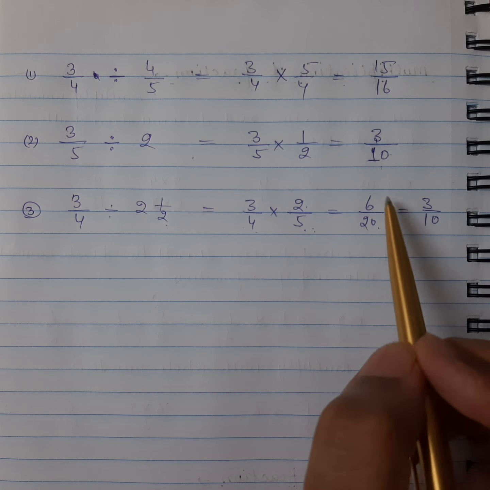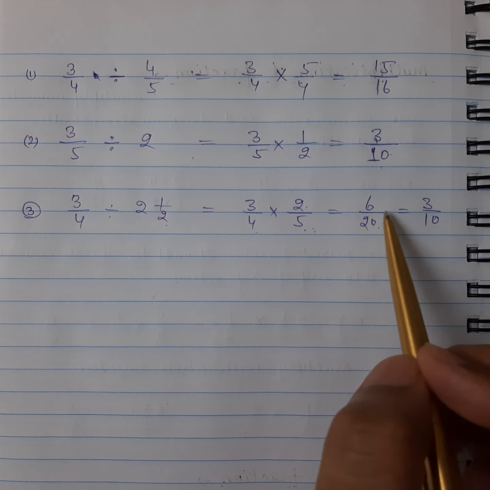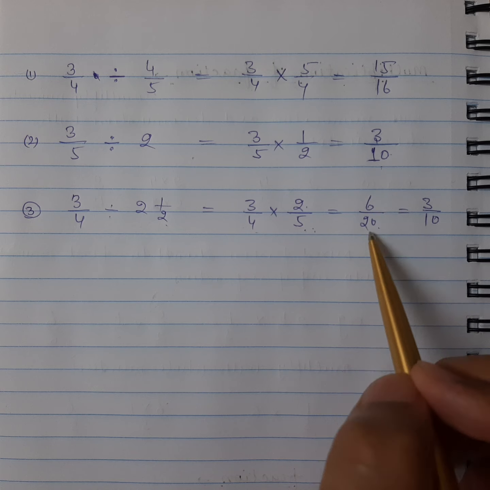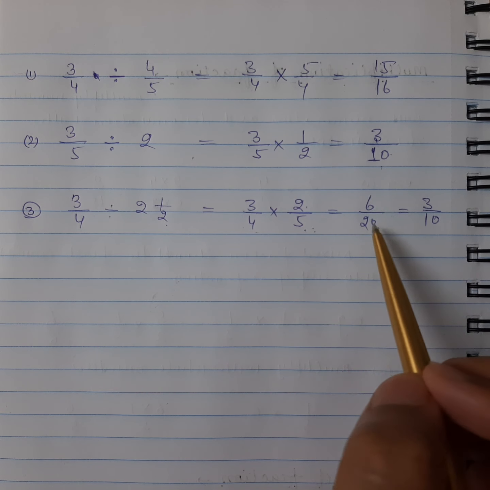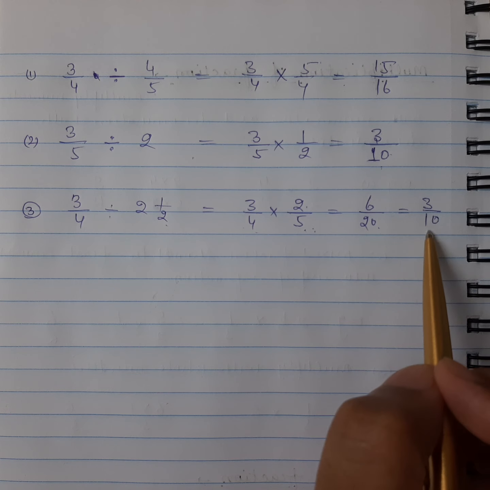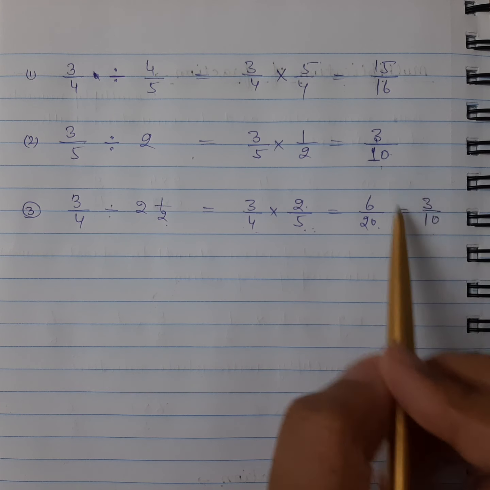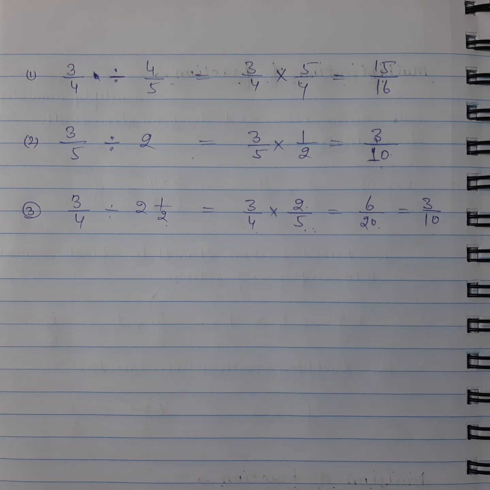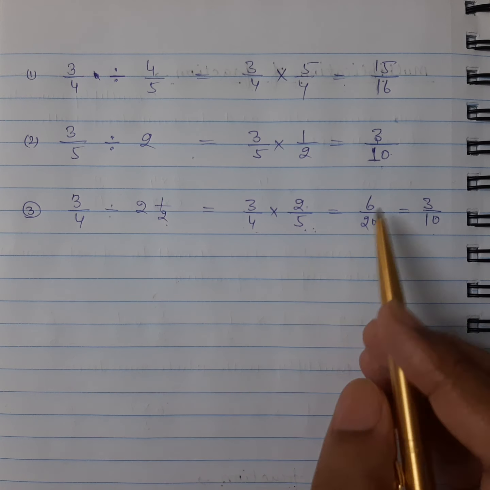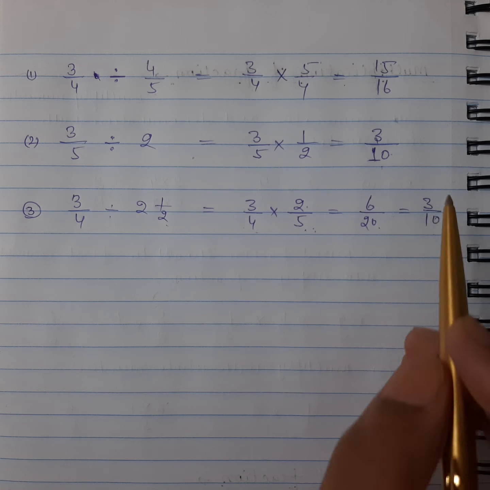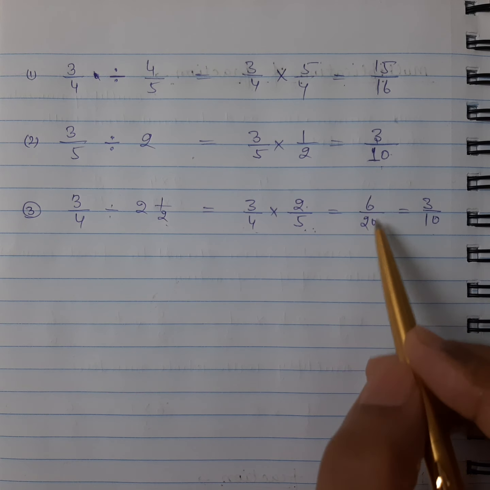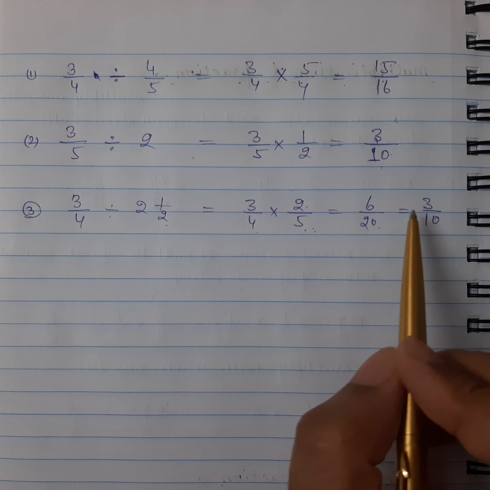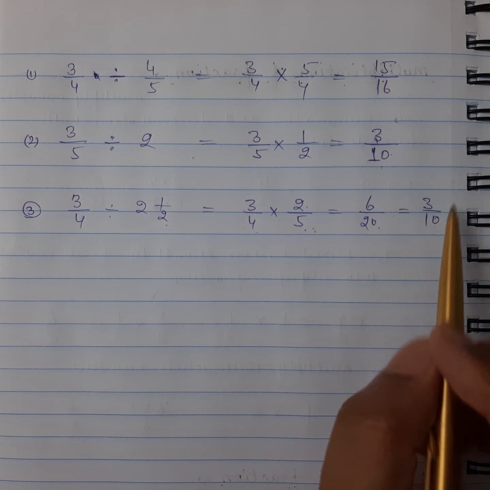We can reduce this further. We have 2 as a common factor in both the numerator and denominator. If we reduce it, it will become 3 divided by 10. So this is the smallest form of the fraction, or the simplest form of the fraction. We can even leave the answer at 6 by 20, but it's always better to reduce it to its simplest form.